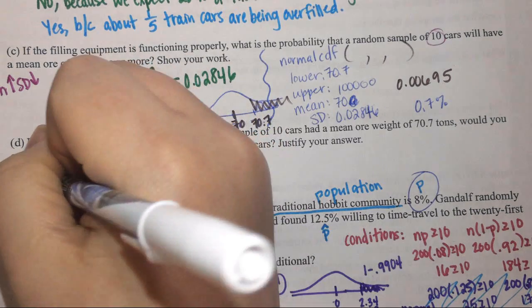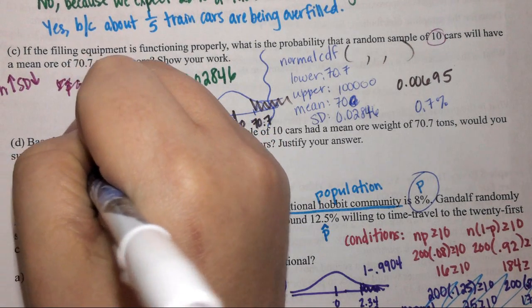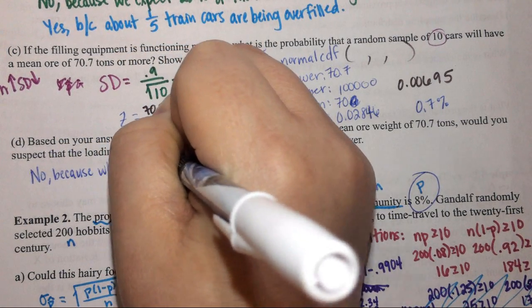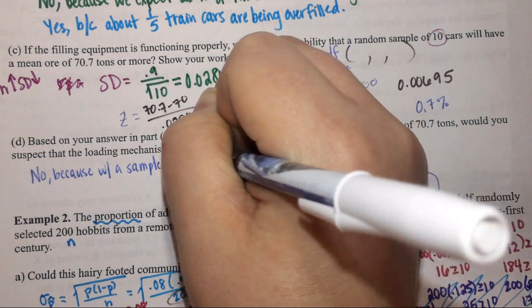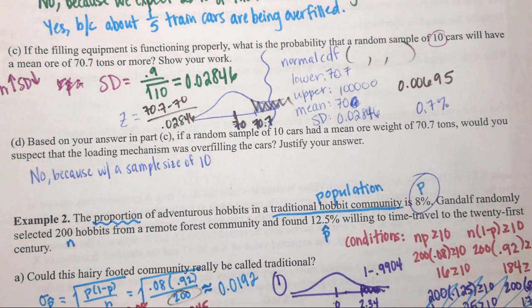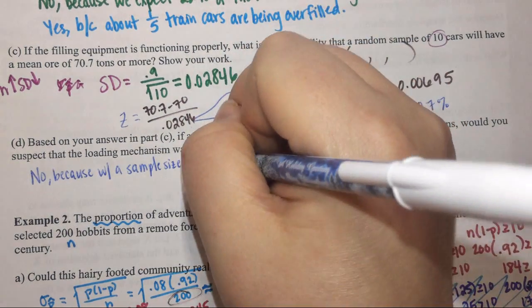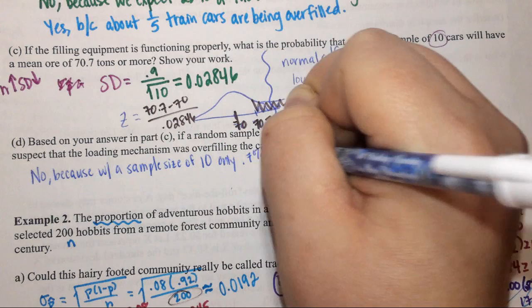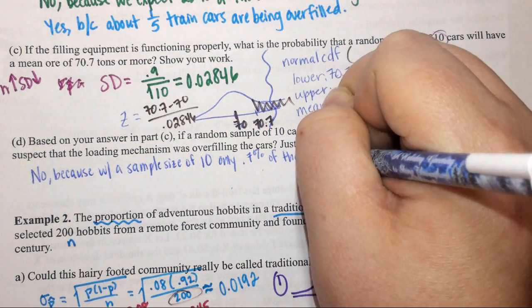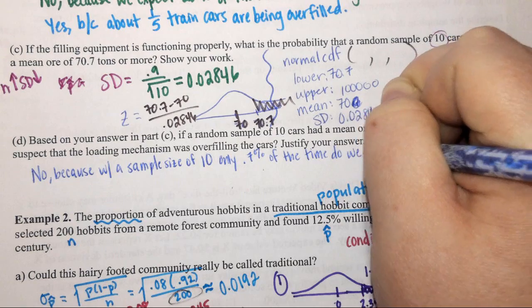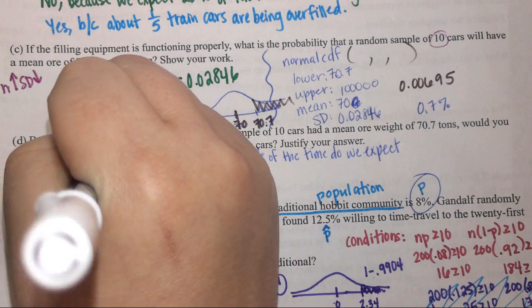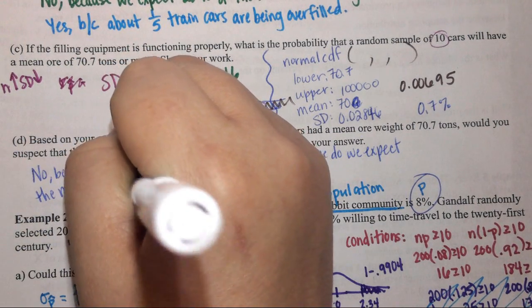No, because with a sample size of 10, only 0.7% of the time do we expect the machine to overfill.